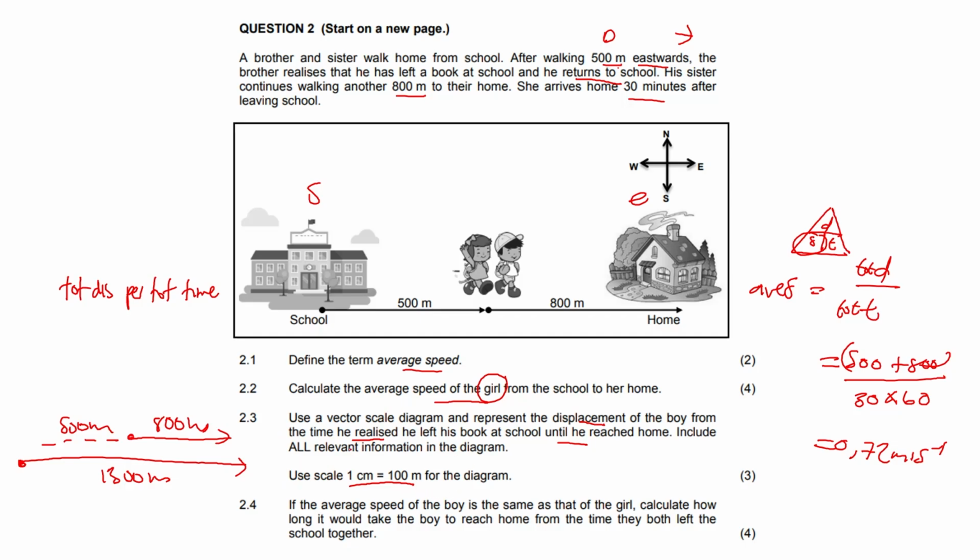Okay, then 2.4. If the average speed of the boy is the same as that of the girl, what was the average speed of the girl? 0.72 meters per second. All right, if that is the same as the boy, we have to calculate how long it would take the boy to reach home from the time they both left the school together. Okay, so I'm just going to do 2.4 up here.